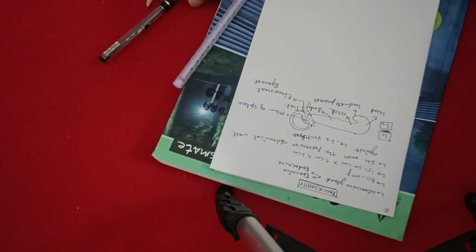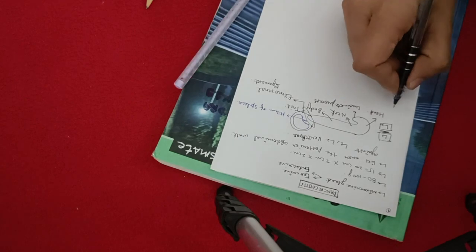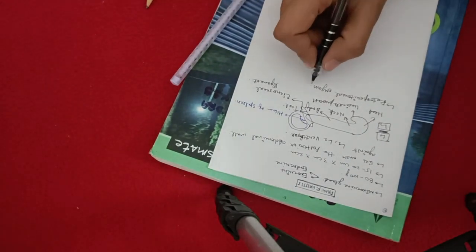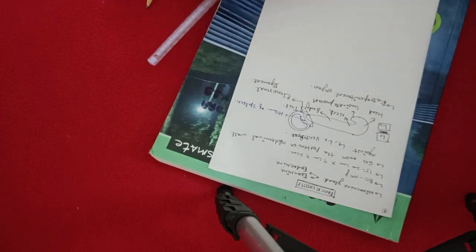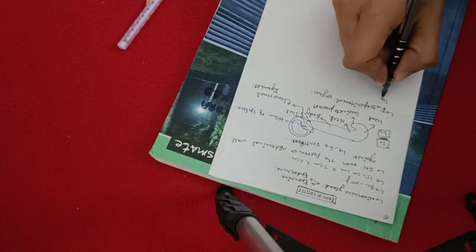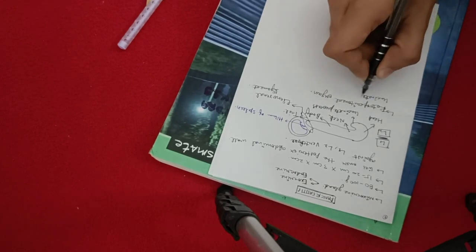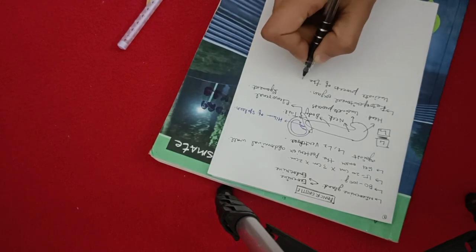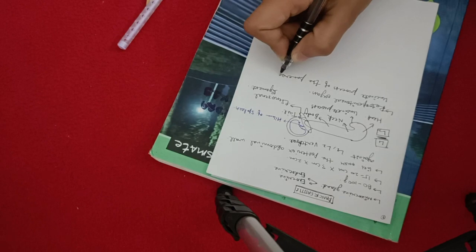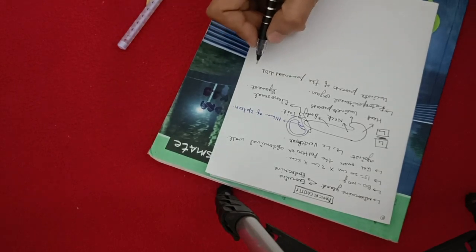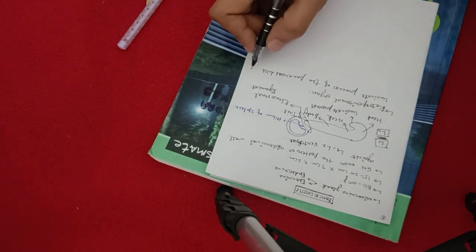Now, as we all know, the pancreas is a retroperitoneal organ. And where does the uncinate process of the pancreas lie?